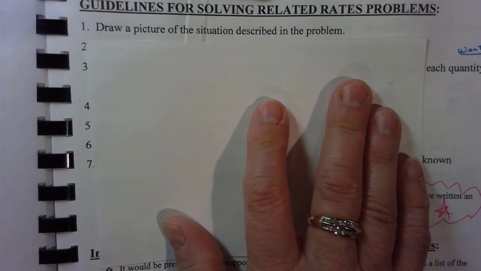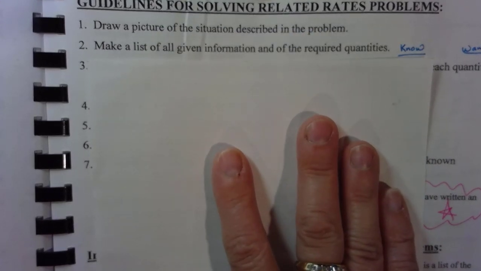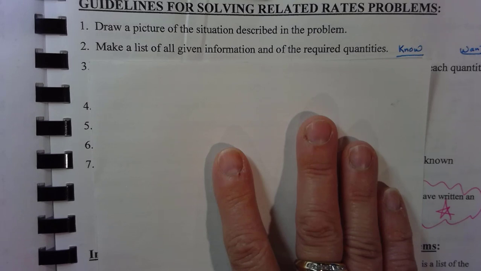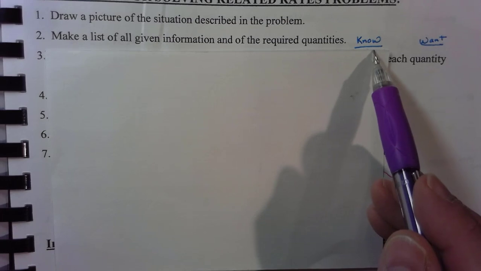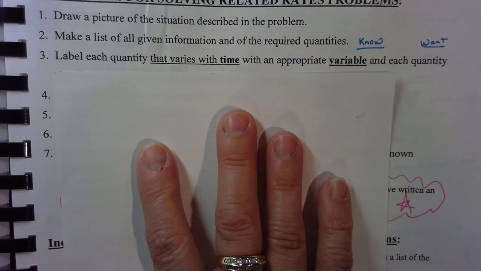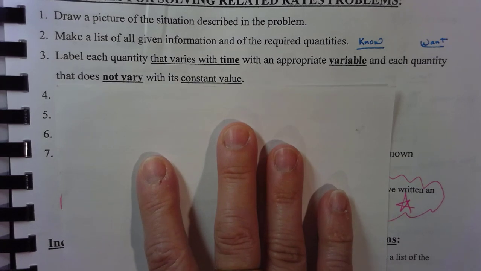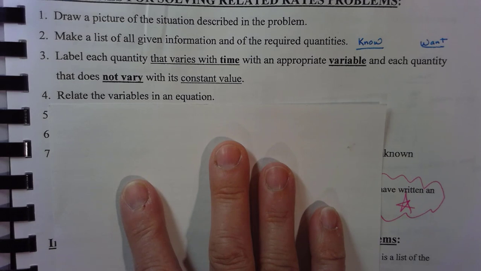Draw a picture of the situation described in the problem. That is the first thing you're going to do. Make a list of all the given information and of the required quantities. I always write, what do we know? What do we want? Label each quantity that varies with time with an appropriate variable, and each quantity that does not vary with its constant value.